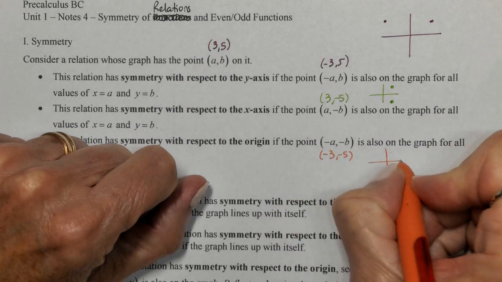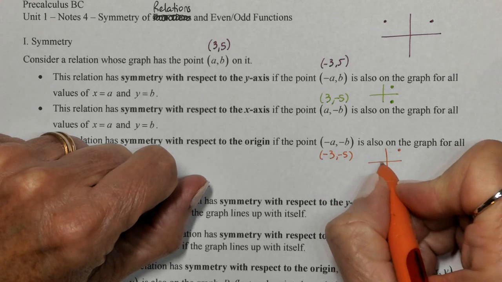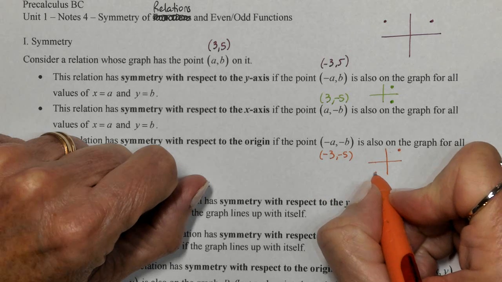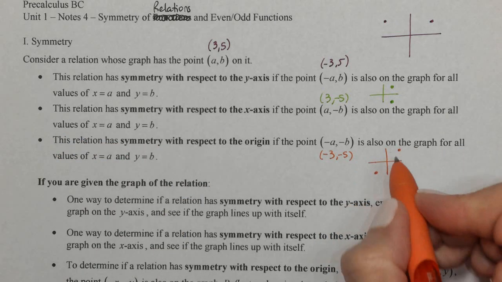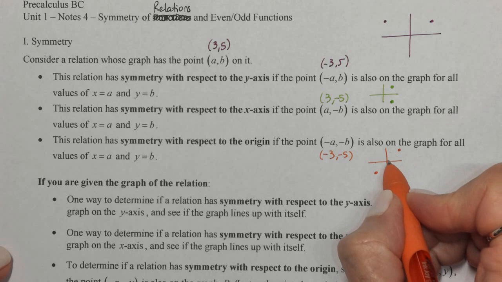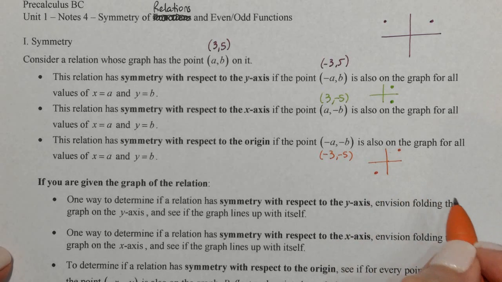So visually, (3, 5), (-3, -5). There's origin symmetry there. I think of this as this point being reflected through the origin.